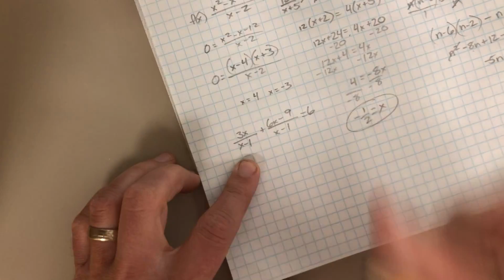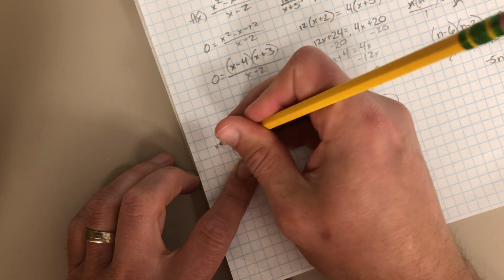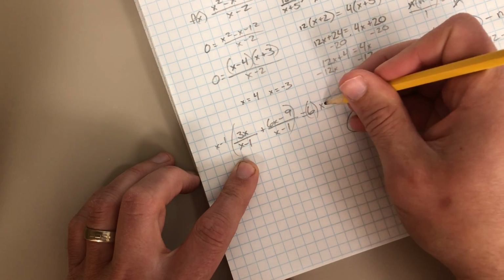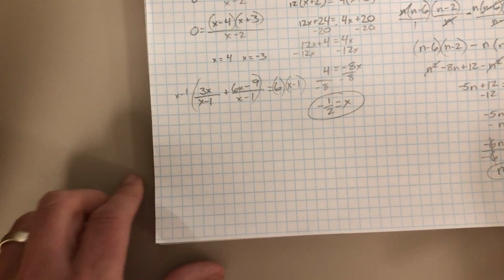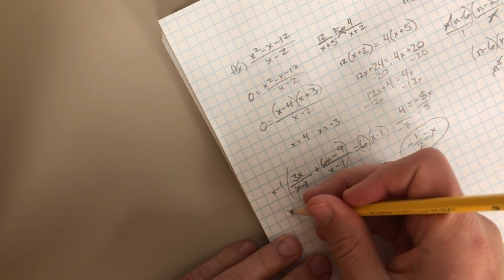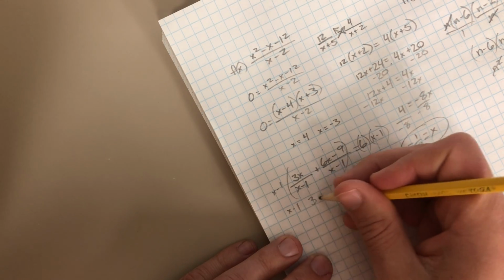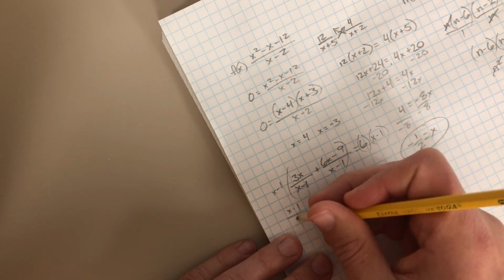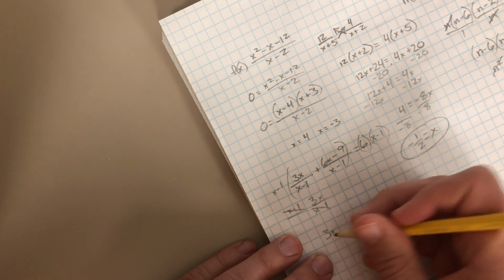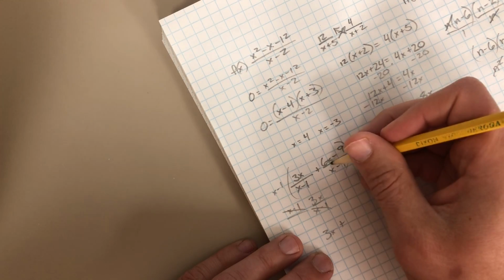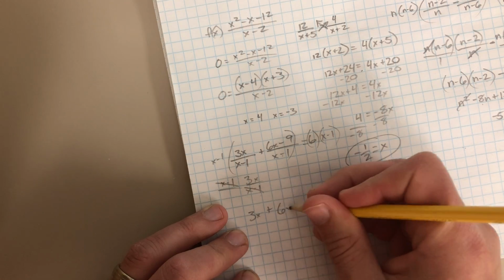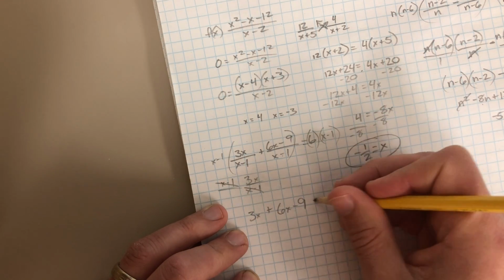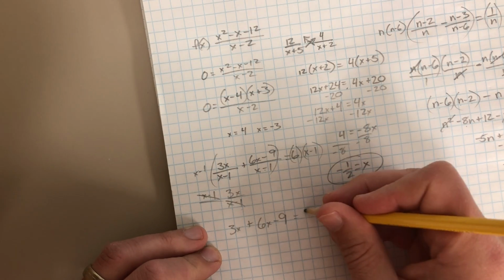Okay, so I'm going to multiply by x minus 1 on both sides. Keep both sides the same, and this way I can cancel out my denominator. So I got x minus 1 times 3x over x minus 1, and that'll cancel, leaving me with 3x. And same thing will happen over here. The x minus 1 will cancel with the x minus 1, leaving me with 6x minus 9 equals 6 times x minus 1, which is 6x minus 6.